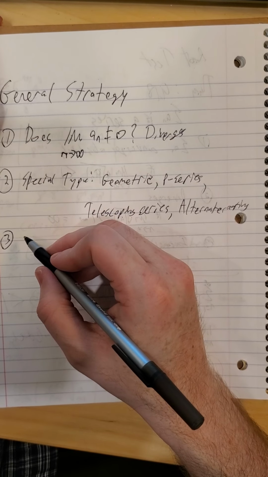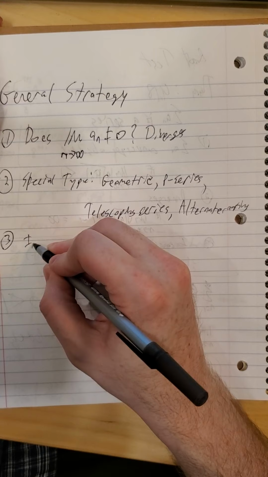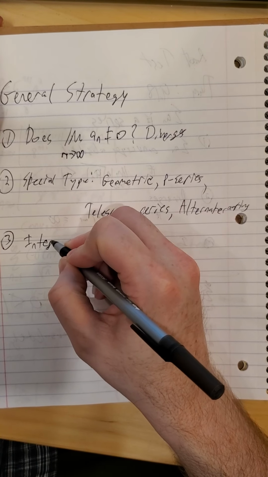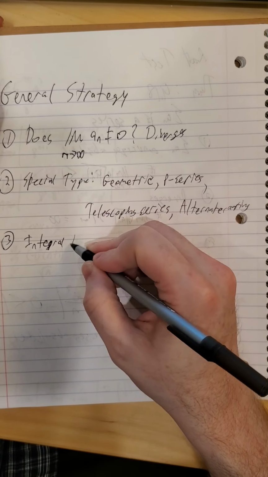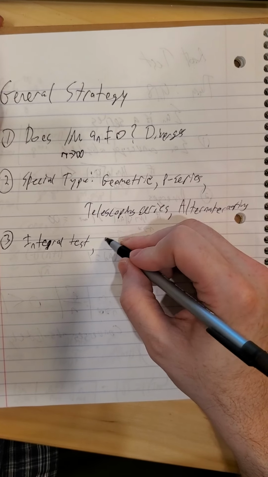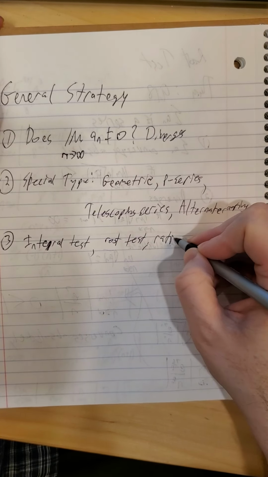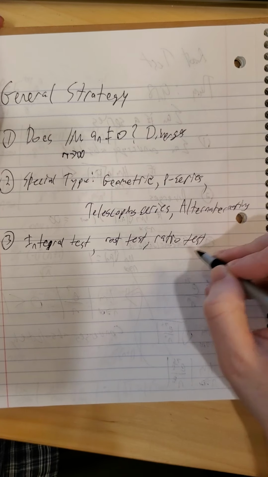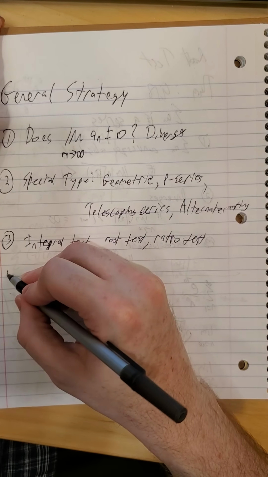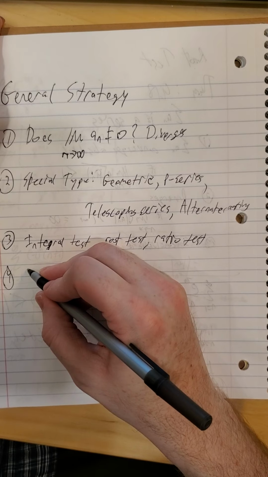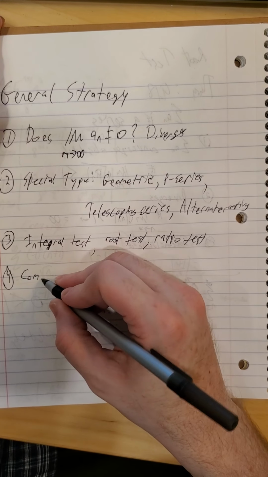So if it's not one of our specialties, then we can do the integral test, root test or ratio test, or we can do the comparison.